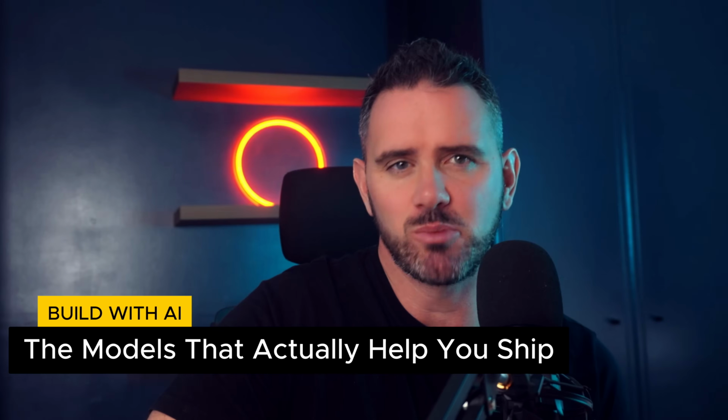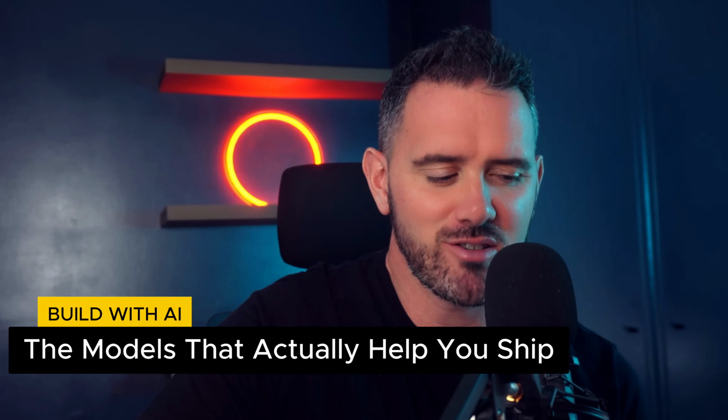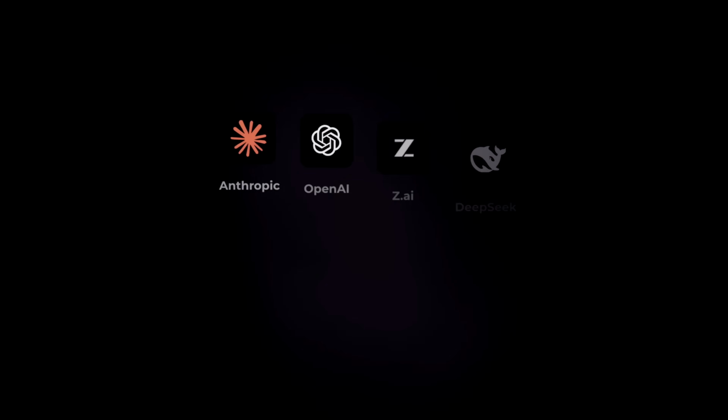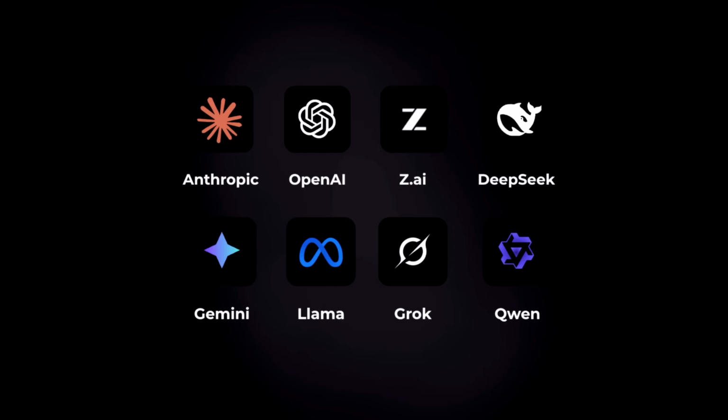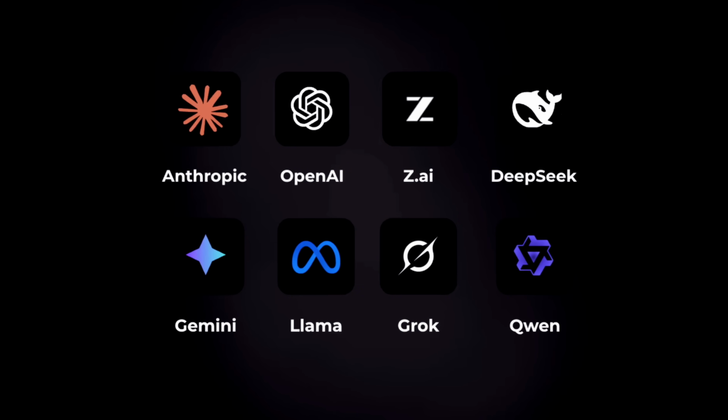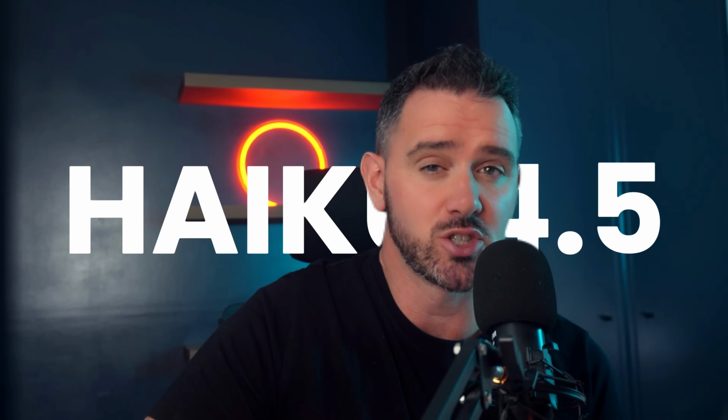If you want to use AI to build out your app ideas, we are really spoiled for choice. We've got Claude Sonnet, GPT-5, GLM, Grok, Qwen, Gemini, Cheetah, and now Anthropic's new Haiku 4.5, which is super fast. But here's the problem. With all these incredible models, how do you actually choose the right one for you?